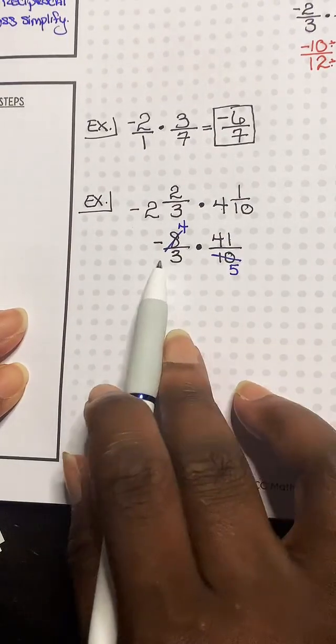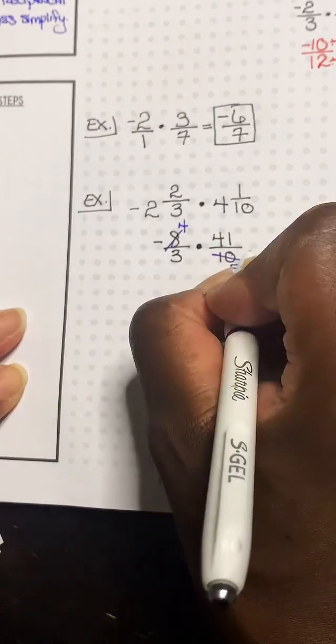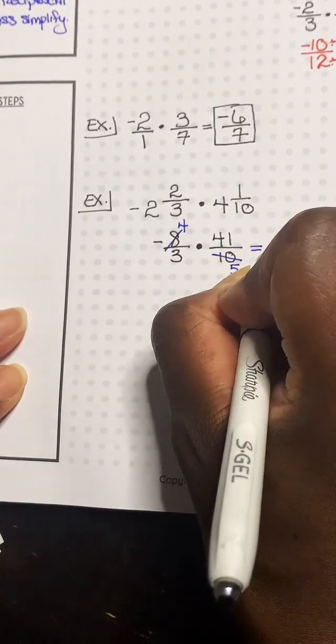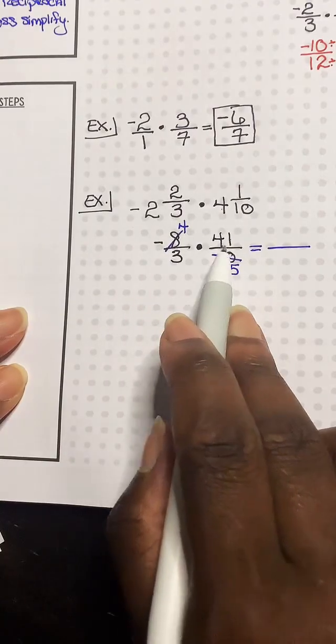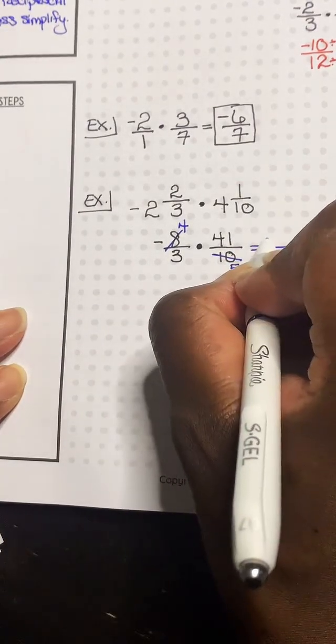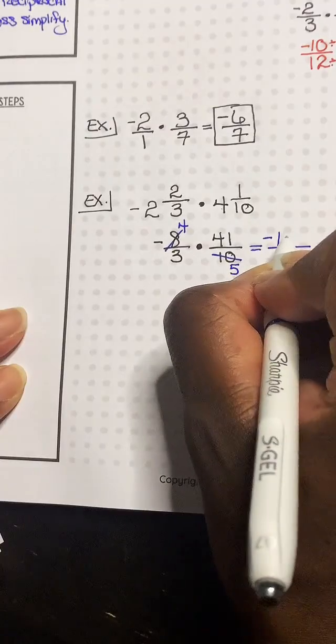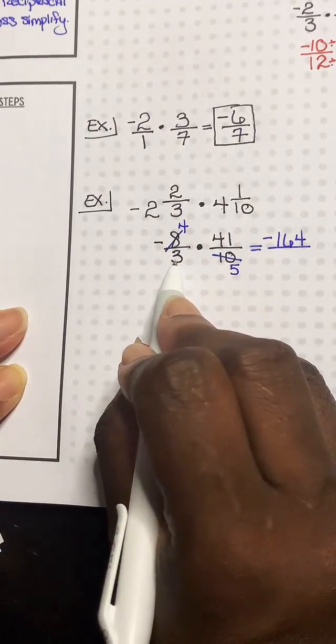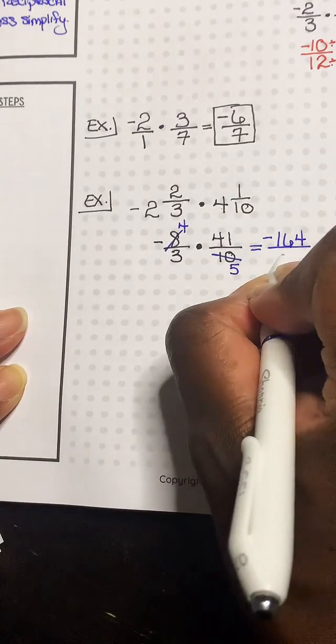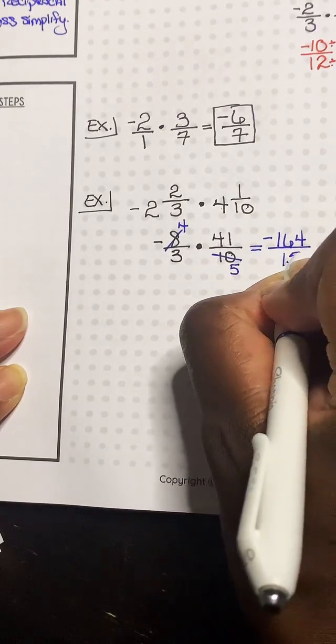So now I can multiply horizontally. So -4 times 41 gives me a -164. And then 3 times 5, that gives me 15.